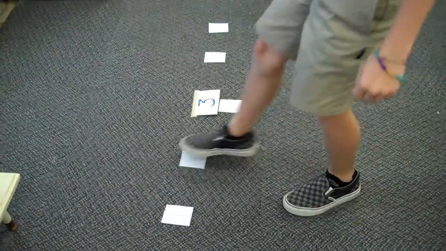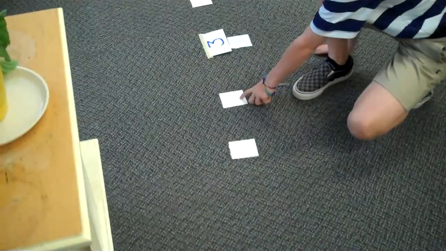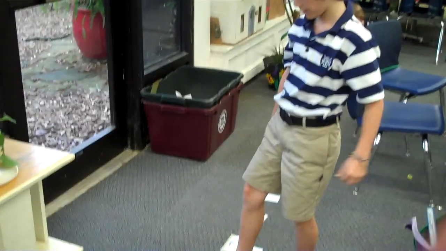Why did you put it there? Explain it to Miss Corley. That's half right there. And then this is almost all the way. It's only 1/5 away from being another whole, so that's why I'm placing it close to the end.